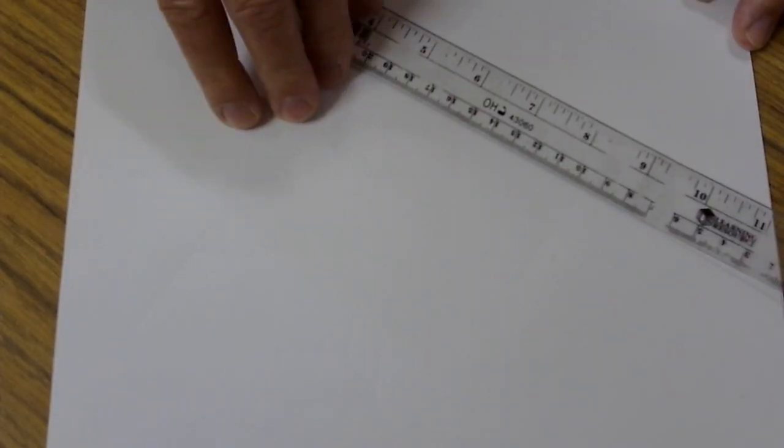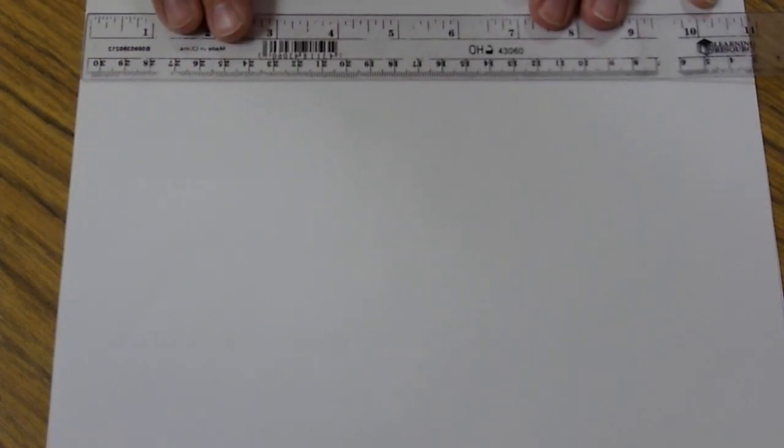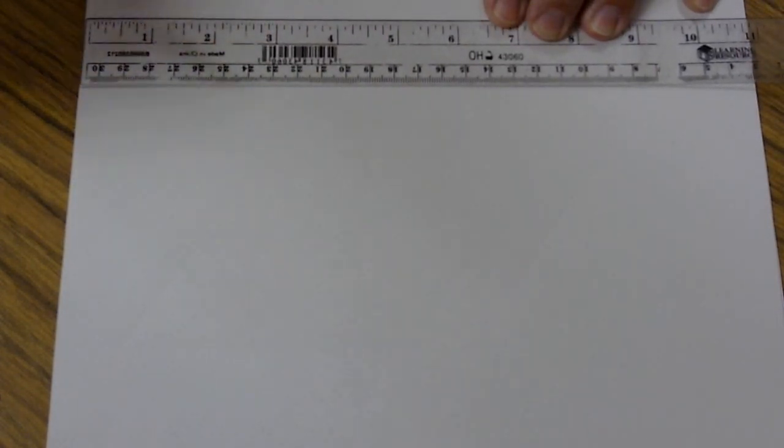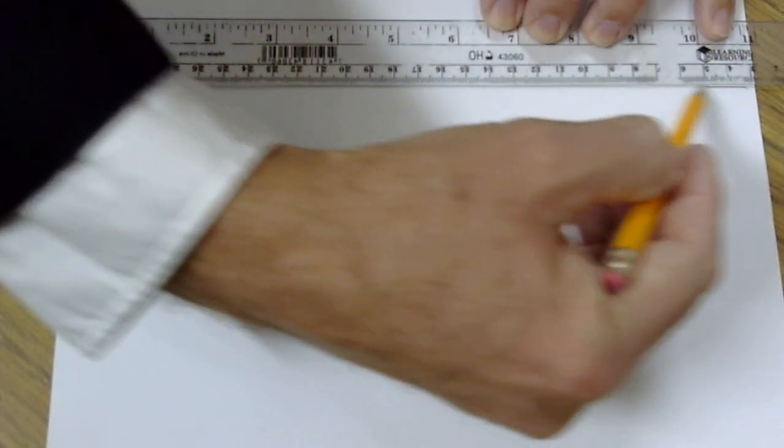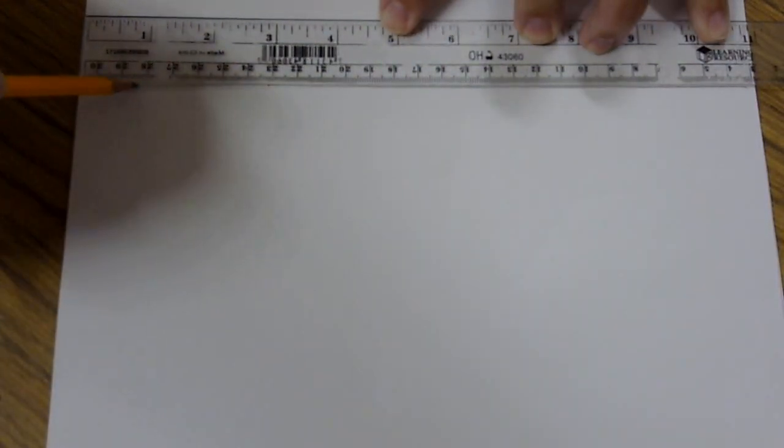So let's get started. Now, yesterday I got the comments that I was going too fast and my hands were in the way. So today we're going to start with that in mind. I'm going to try and keep my hands out of the way, and I'm going to try and go slower.